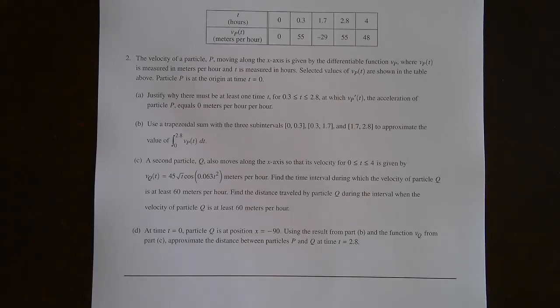Find the time interval during which the velocity of particle q is at least 60 meters per hour. Now, what does at least 60 meters per hour mean? That means greater than 60, or equal to, so greater than or equal to 60 meters per hour. So we have to find the time interval in which this happens.